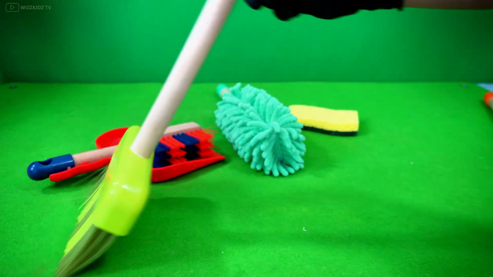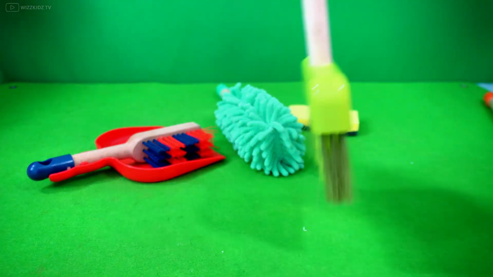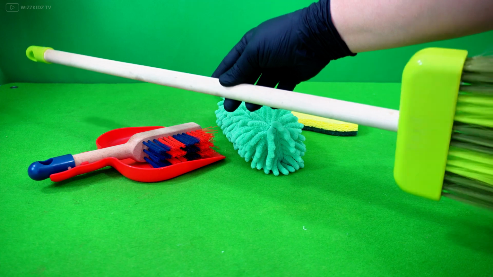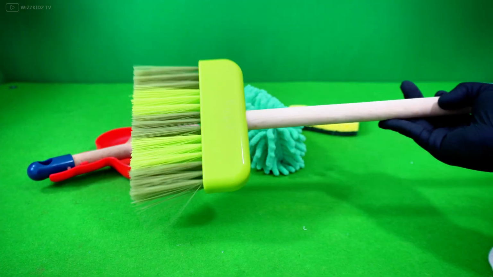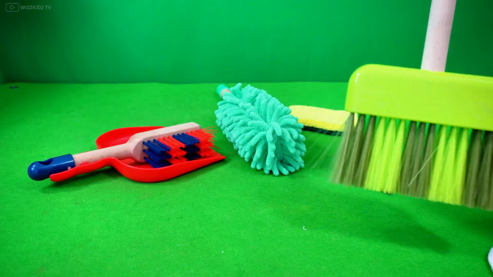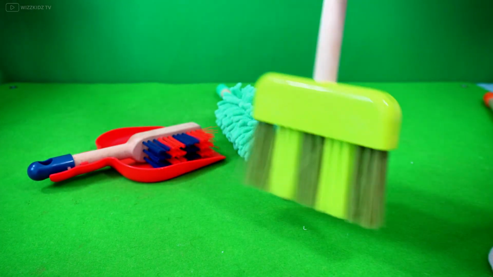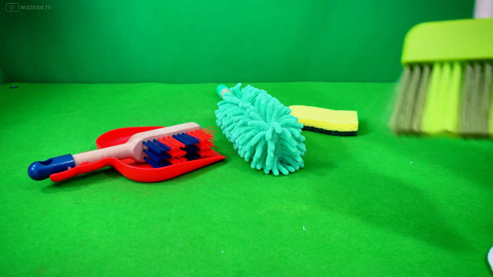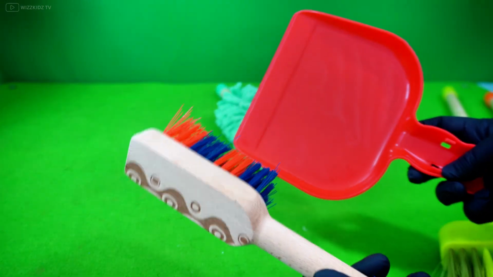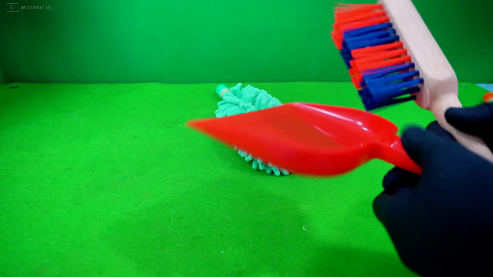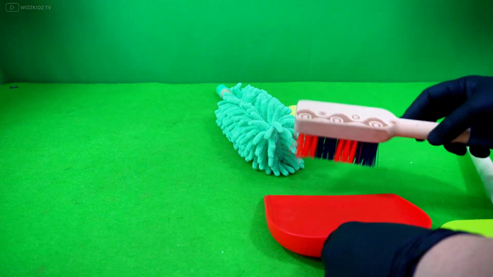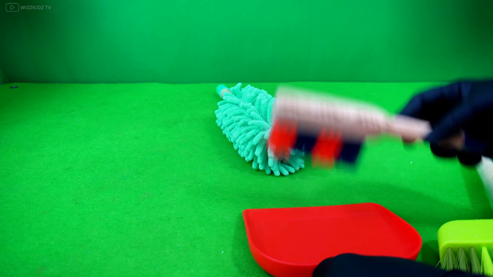Do you know what this is? A broom. We use this to sweep the floor when it's dirty. And then when we finish sweeping, we use a little dustbin. We use this little brush and this dustbin to pick up the rubbish.